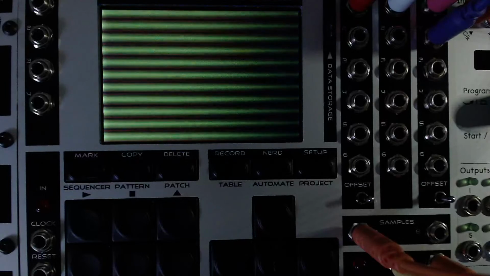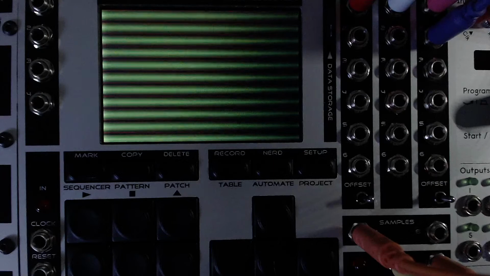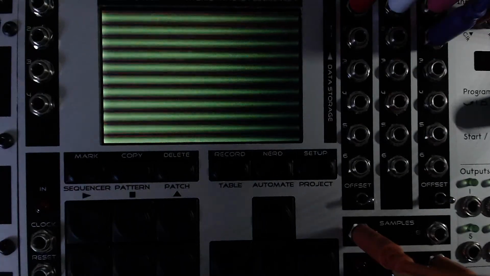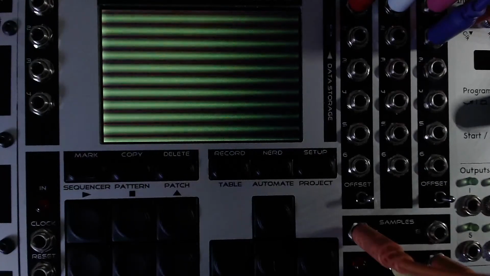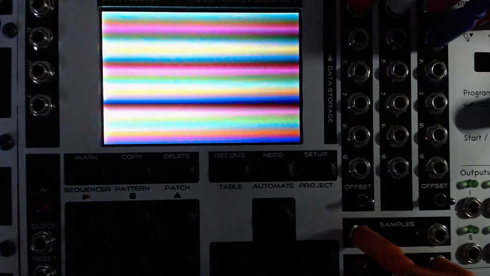I would say at this point I am about 90% certain that this is staying in my rack and that I'm selling my vector sequencer. So just for those of you who have been keeping score of where I've been at in my overall impressions, I'm getting pretty close.